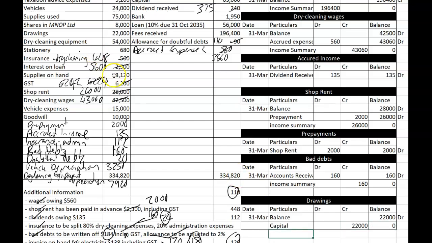Done. Right, that's the end of that one. Hopefully you've got it all written down on your sheet, and all ready to do the income statement and the statement of financial position.